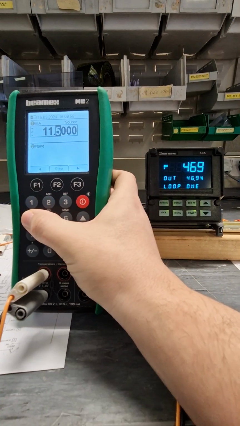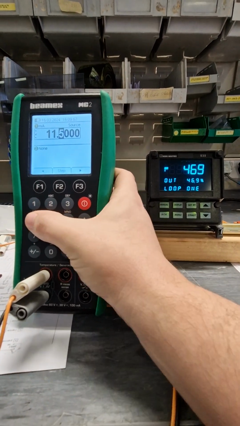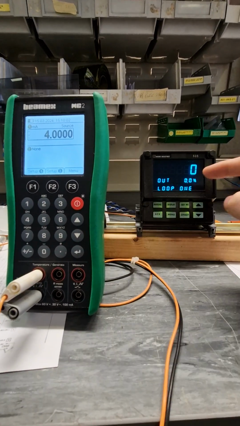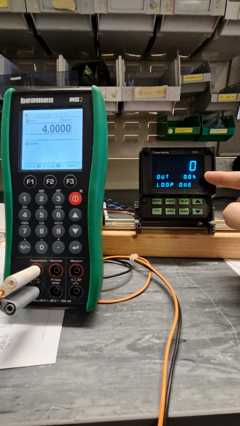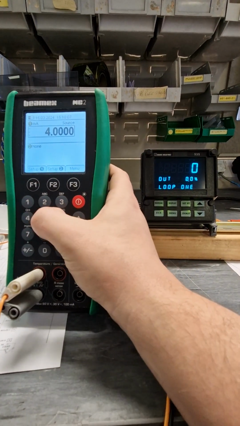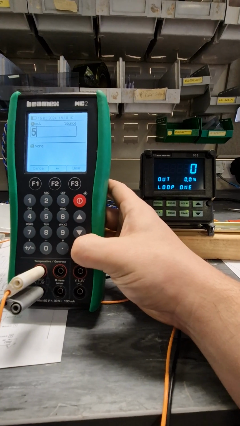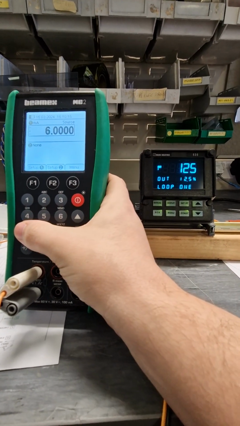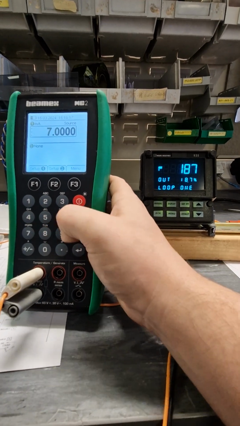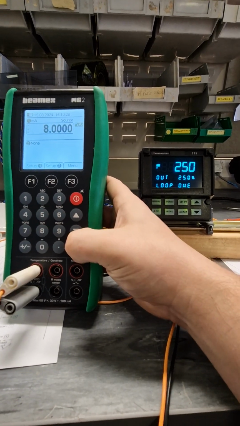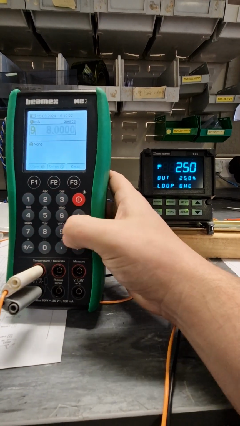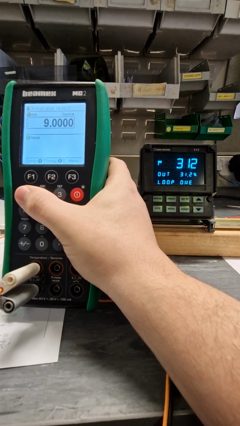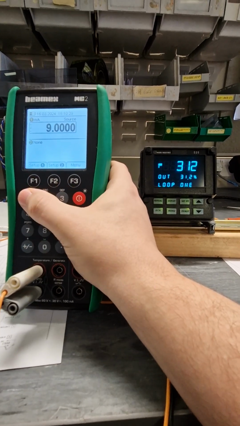So if, for example, we were at 4 milliamps, we'd have 4 milliamps here, 4 milliamps on the output, and then if we went up in increments, 7, 8, 9, you can see it's basically repeating the output because of the settings, which is good.